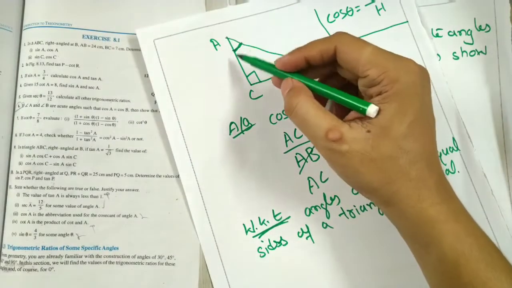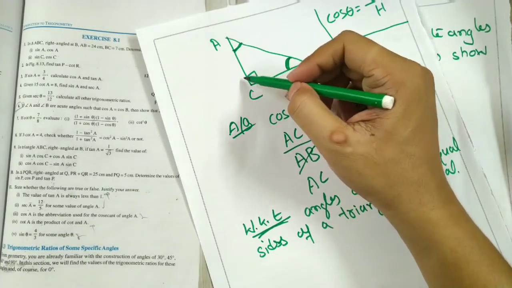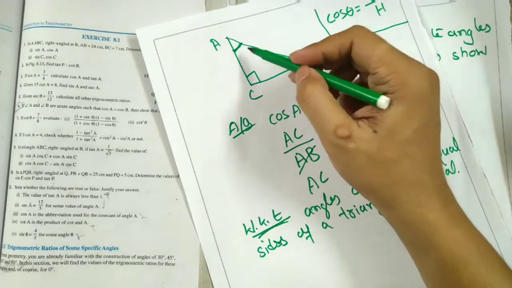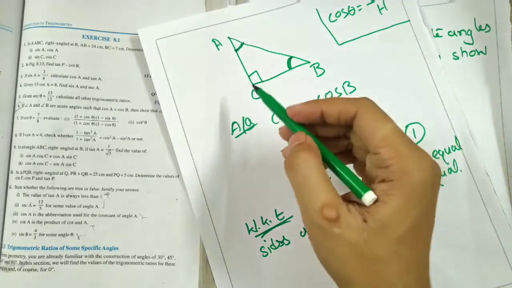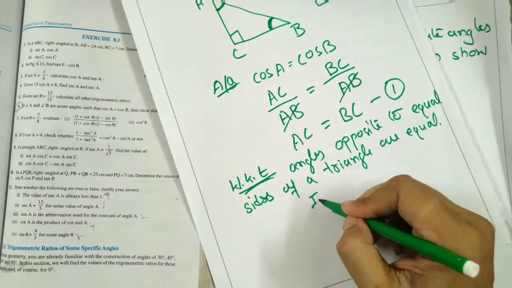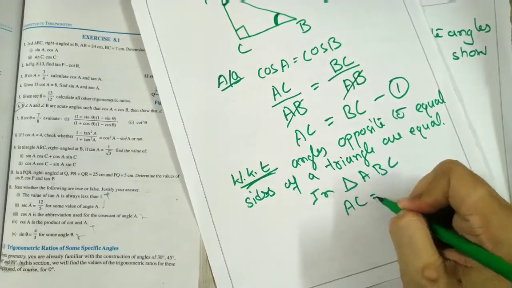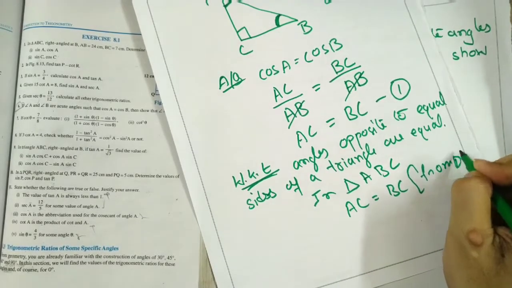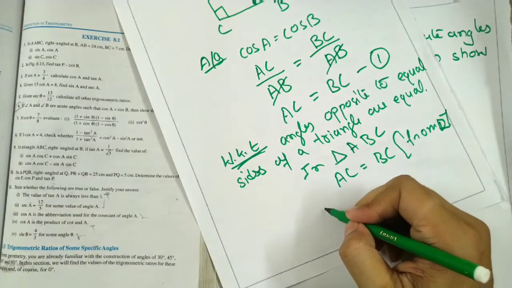Okay, so in this triangle ABC, AC is equal to BC, and AC and BC are the opposite sides. Means if opposite sides are equal, then opposite angles will be equal. Means if AC is equal to BC, so here we can get angle A will be equal to angle B. So in this case, in triangle ABC, AC is equal to BC, that is from where we have got, from equation number 1. From 1, if AC is equal to BC, so according to this theorem what we can write?